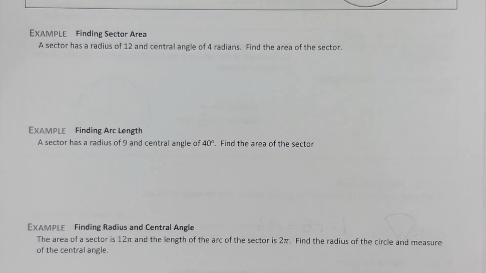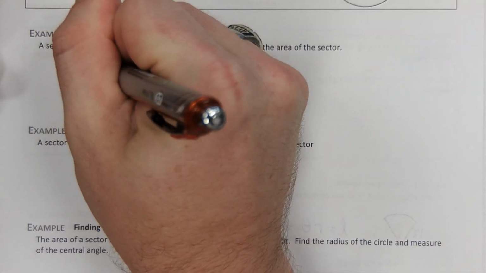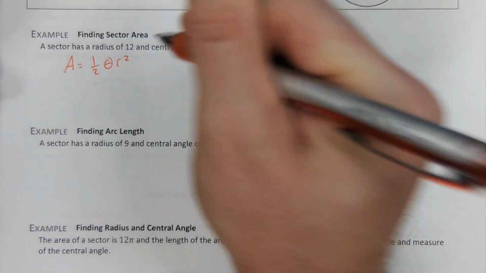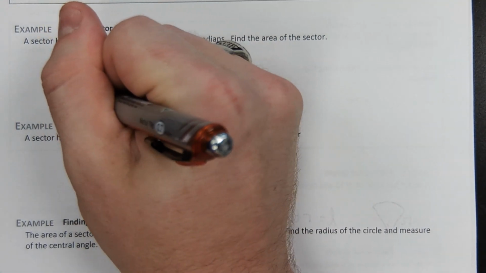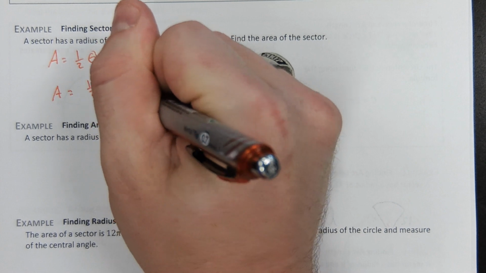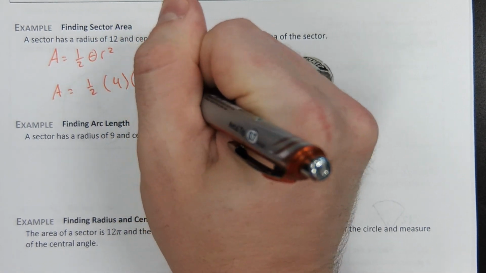Using the formula, we know the radius of a sector is 12 and we know the central angle is 4 radians. Area is 1/2 theta r squared. As long as we are in radians, we are in radians. Our area then is 1/2 times 4 times 12 squared.